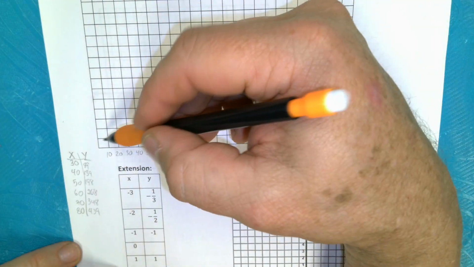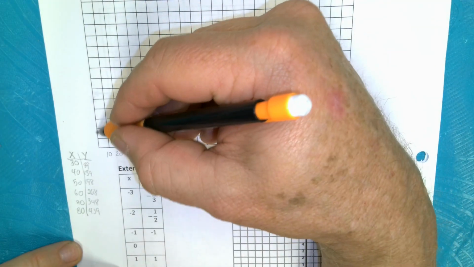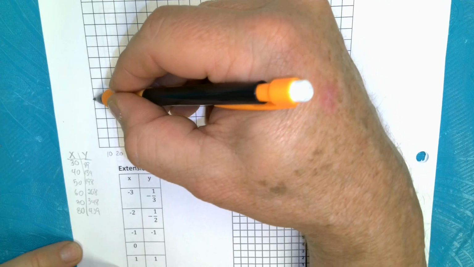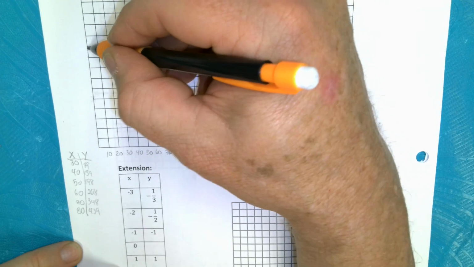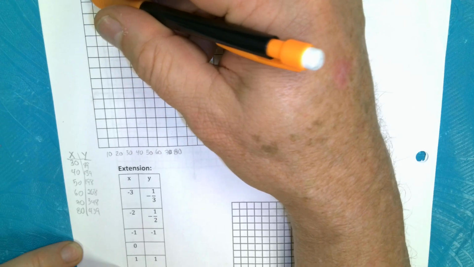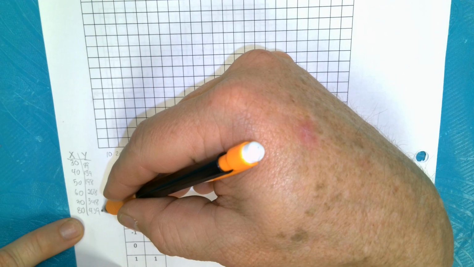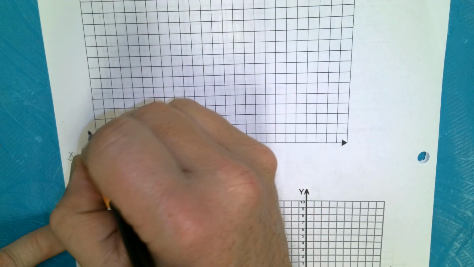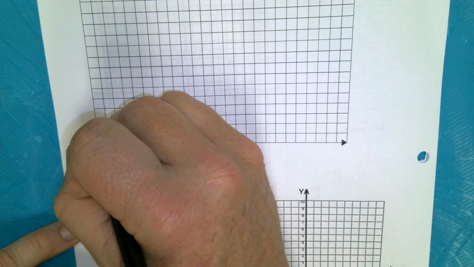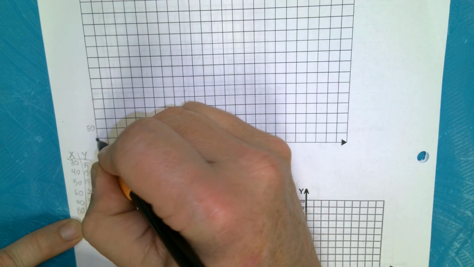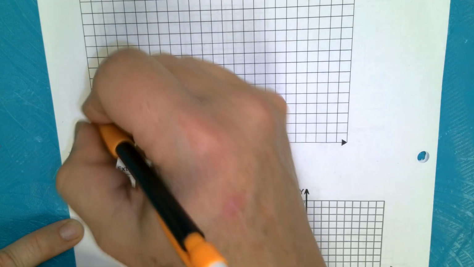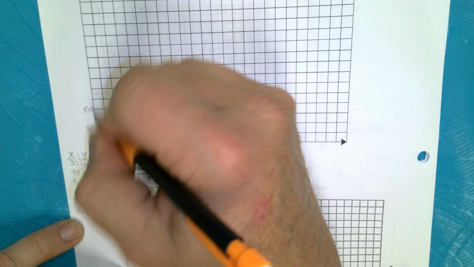Let's see. I think if we go by 20s, let's say 20, 40, 60, 80, 100, and so on up to 400. Well, then I can't fit 439. So I think I'm going to have to go by 25s. So this is 25. So I'm going to label this as 50. I'm going to skip one. That's 25. That's 50. That's 75. That's 100. I don't have to label every single one.